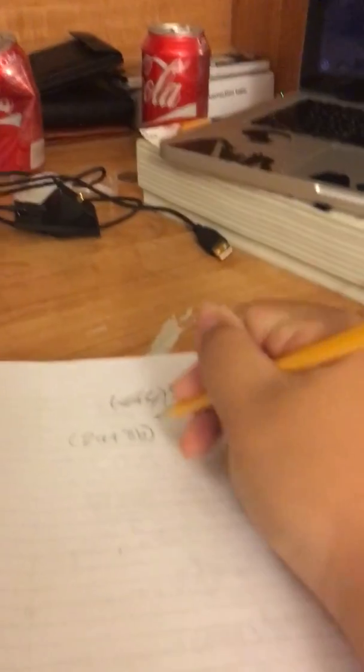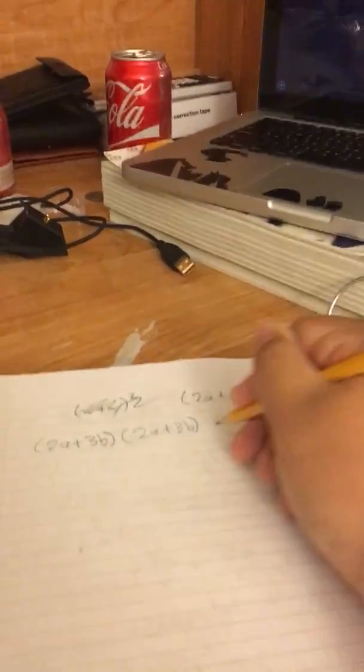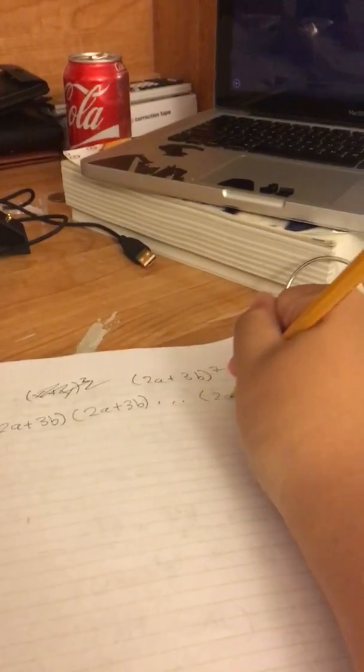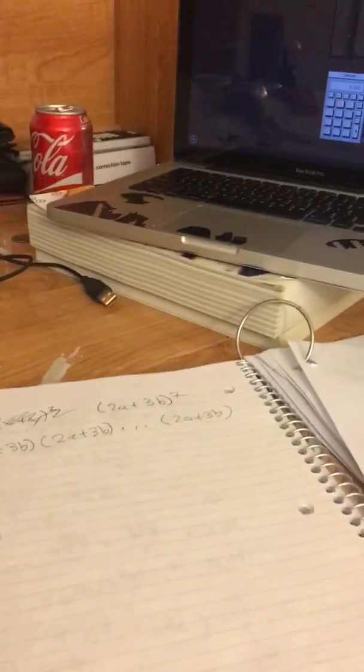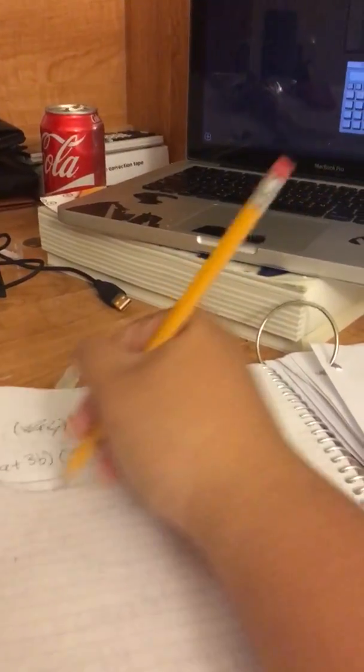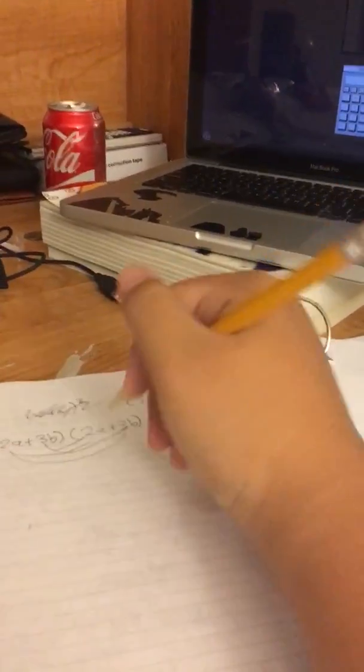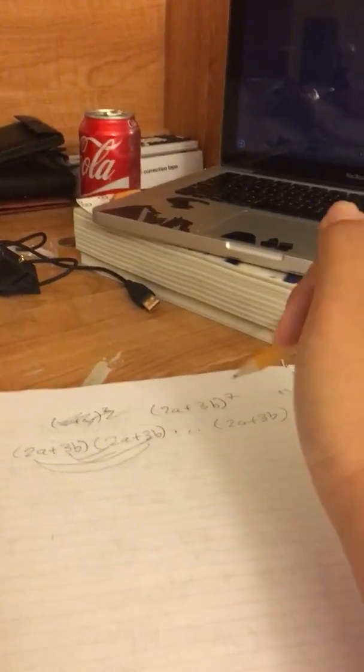The classic way of doing it is (2a plus 3b), then multiply by (2a plus 3b), and you go dot dot dot, 7 times. That's the classic way of doing it, where you take the first, outer, inner, last and multiply. Usually it takes a really long time with numbers as big as the power of 7. I wouldn't be surprised if it takes like 15 minutes to do the whole thing, which is really long.